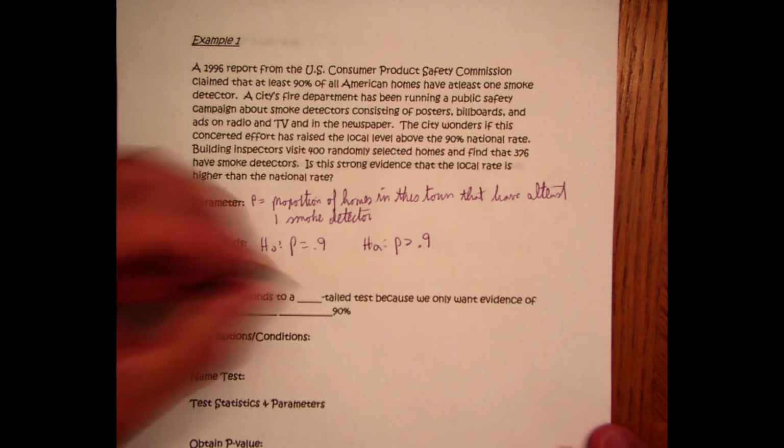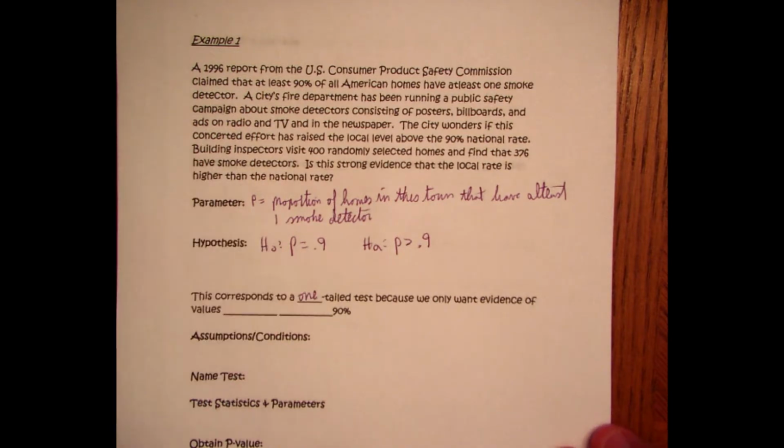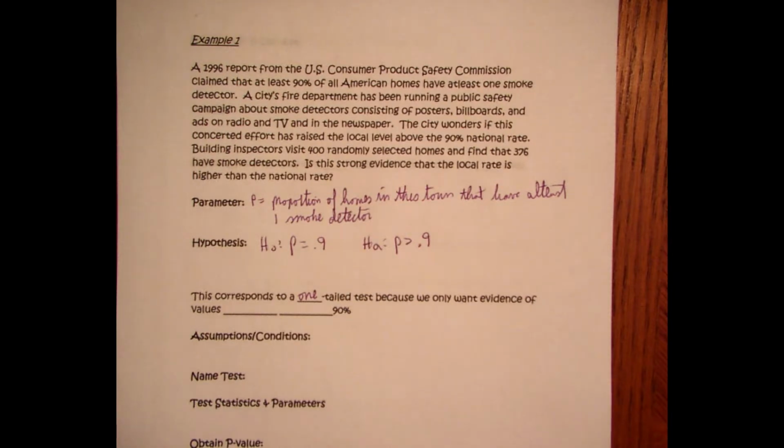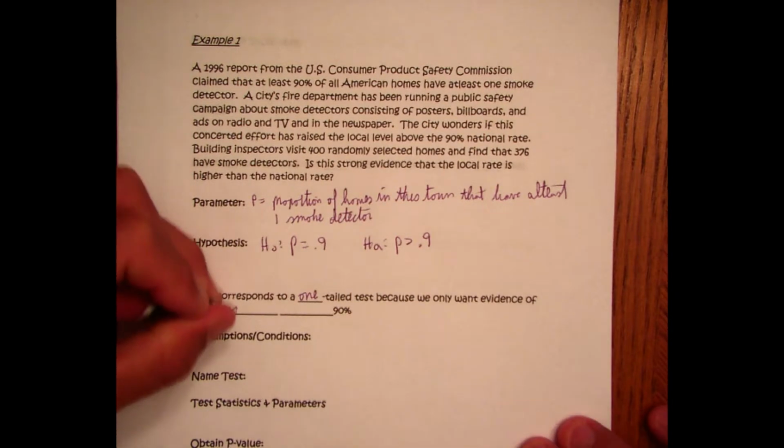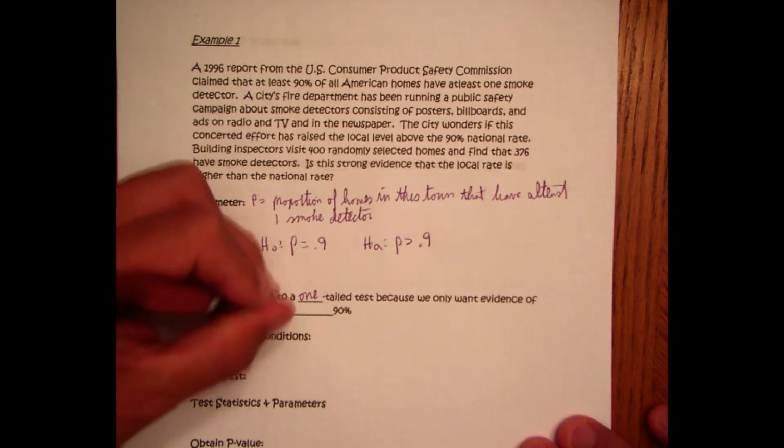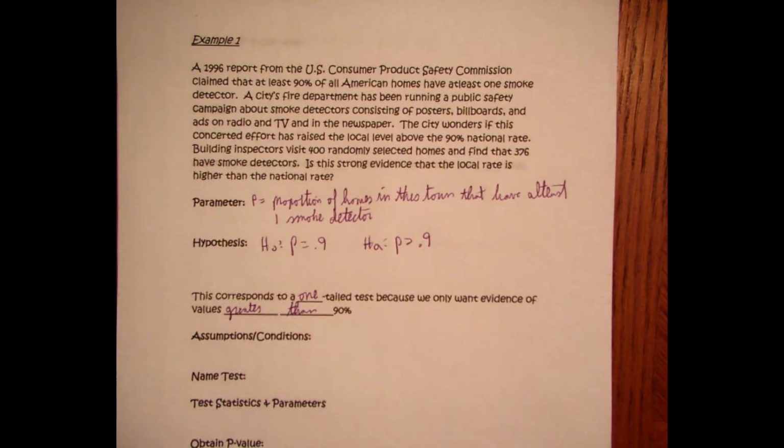So this is called a one-tailed test, because we only want values that are greater than 90%. If it's less than, then it doesn't prove what we want it to prove, and we would fail to reject the null. So that doesn't help us. We only want evidence if the program worked.